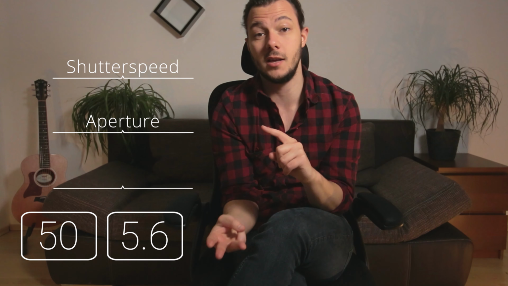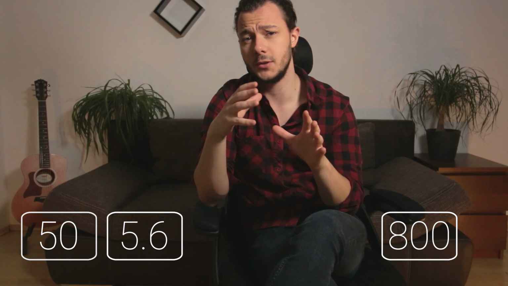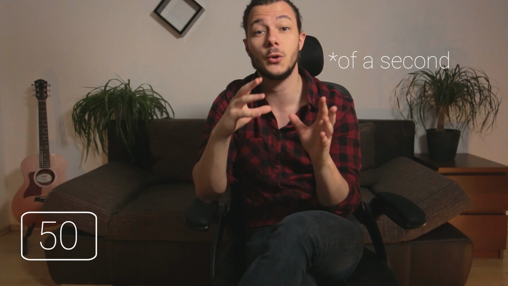Exposure results out of 3 basic camera settings which appear on your camera screen, which is shutter speed, aperture, and ISO. The shutter speed is the first number which appears on your screen, which is one portion of how fast your camera lets light onto your frame, which results in making your video darker when there's a high shutter speed and brighter when there's a lower shutter speed.